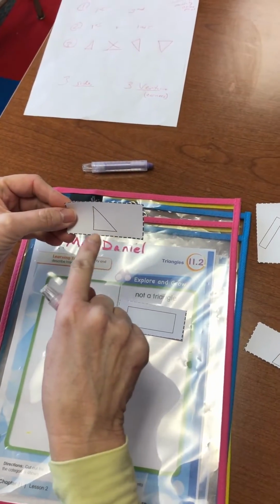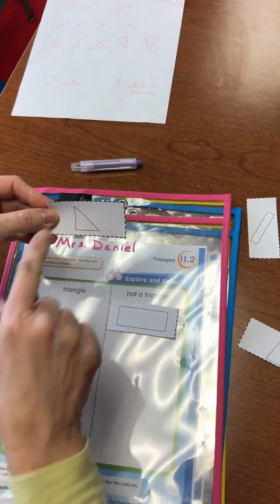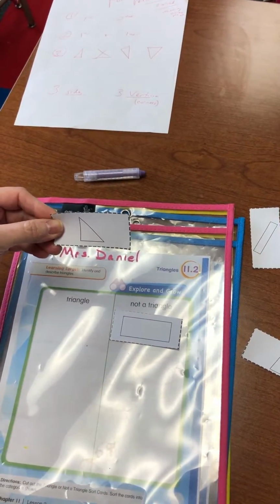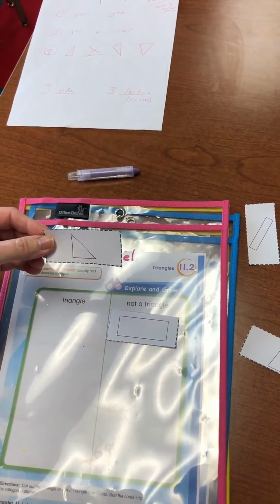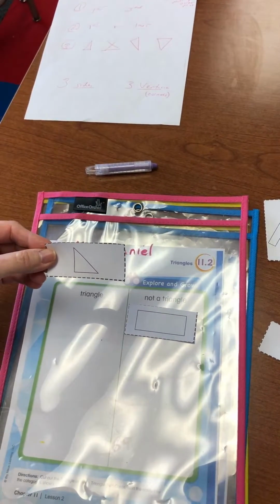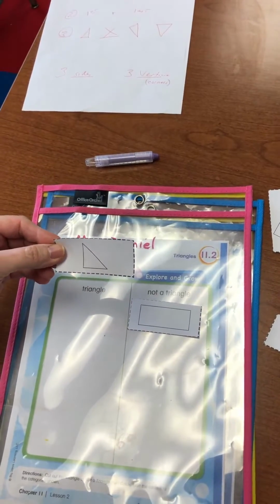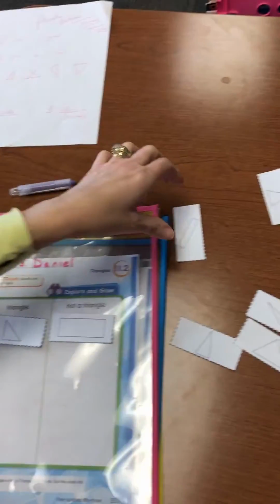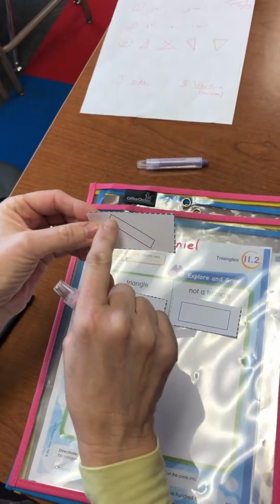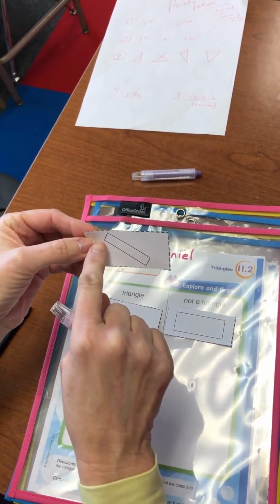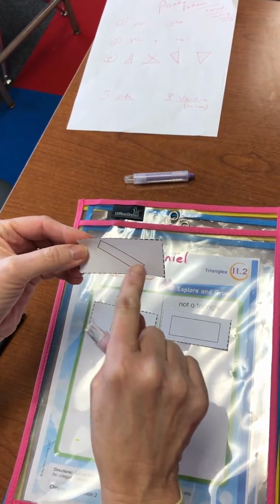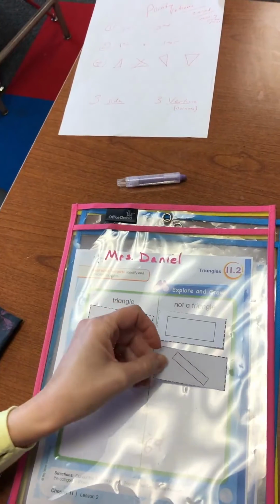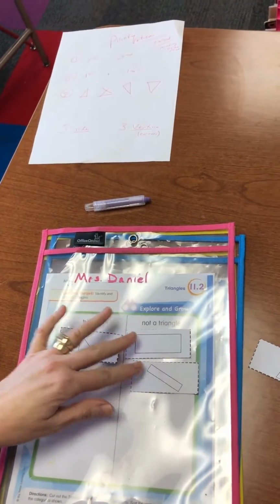1, 2, 3. Very good. You counted not only the vertices, but the straight sides that come together. Is that a triangle or not a triangle? It is a triangle. Good. Go ahead and pick up another shape. 1, 2, 3, 4. Not a triangle. Good.